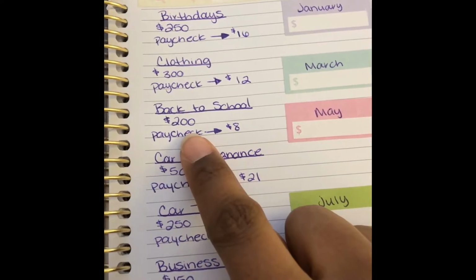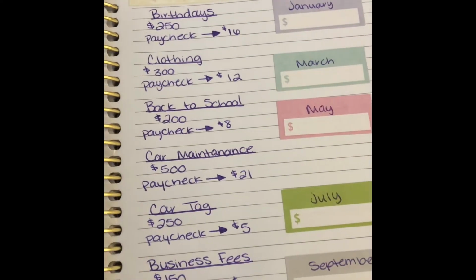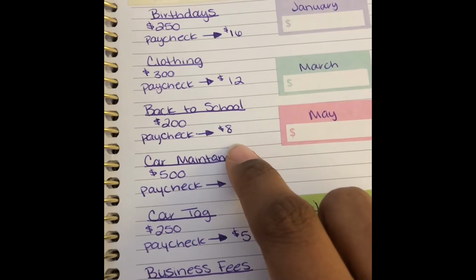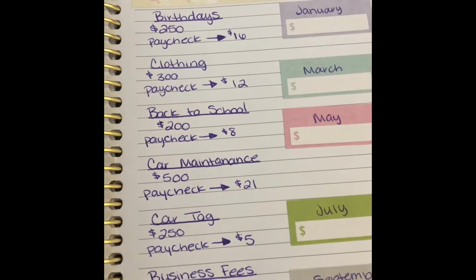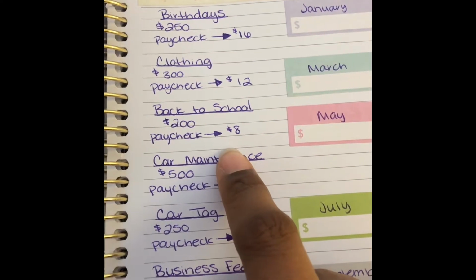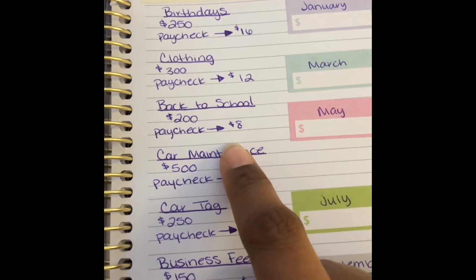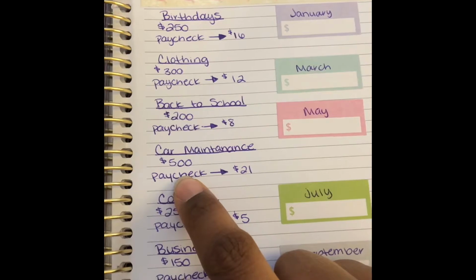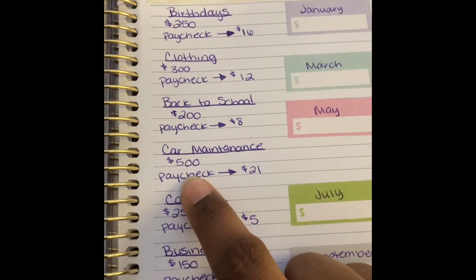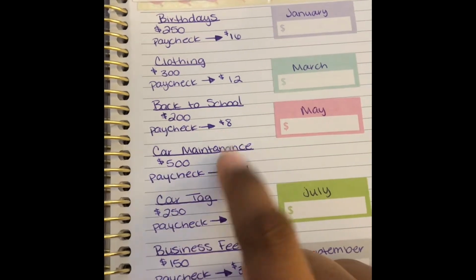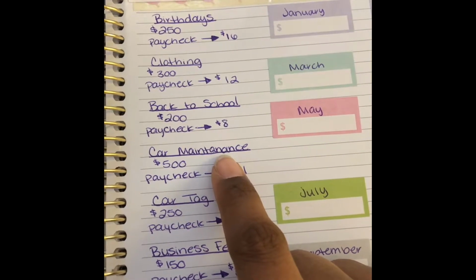And then back to school, I did 200, and back to school is of course in August, so I did 24 weeks, which gives me $8 that I would need to set aside each week. Car maintenance would include anything like oil changes, a flat tire, or if something happens to your car that you need to have repaired.